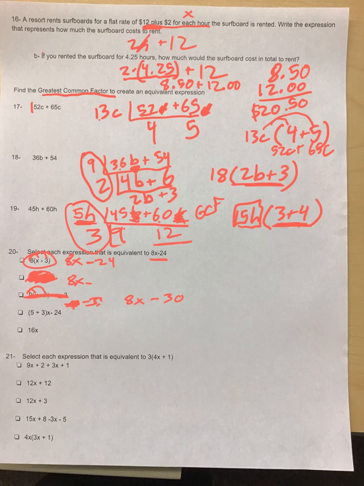I'll have to erase to get some work done here. In our next one, we have 5 plus 3 is 8. And then this x, you can multiply it. 8 times x is 8x. Now, so my answer, 8x minus 24. Okay, that is definitely going to be a good one. And this bottom one definitely isn't going to make sense.